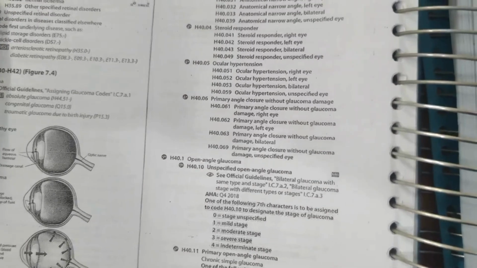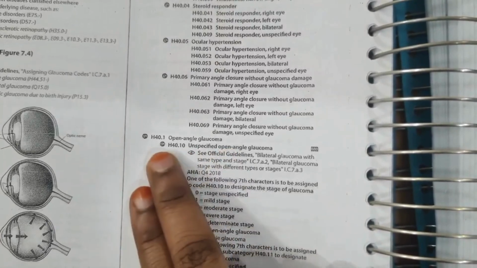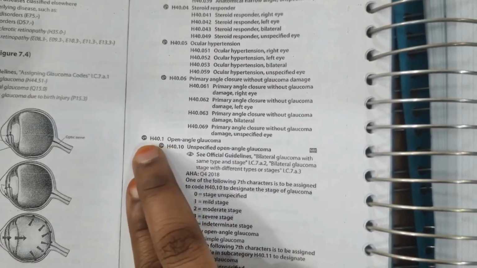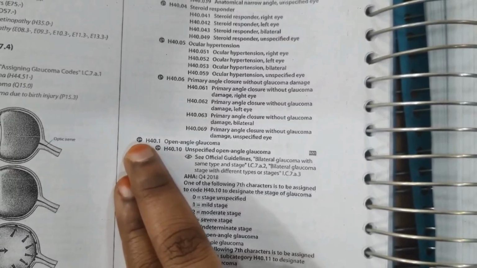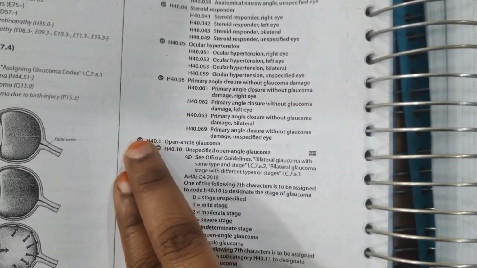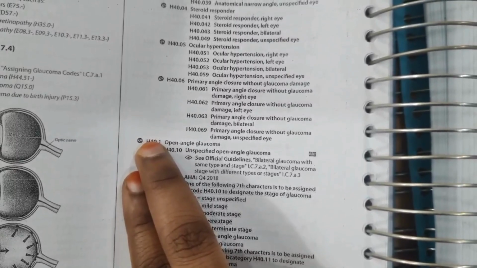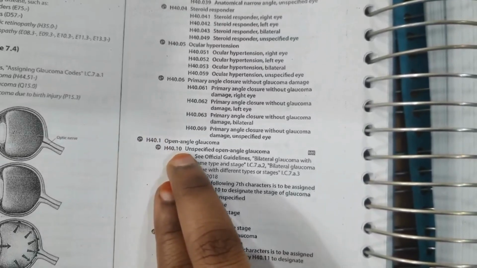Now you can find the word open angle glaucoma. You can see this, I hope so, right? Open angle glaucoma H40.10. Here you can see a small word called the fifth character. If it is asking beside a code for any character, this particular code requires a fifth character. Below this I am having a fifth character code, H40.10.